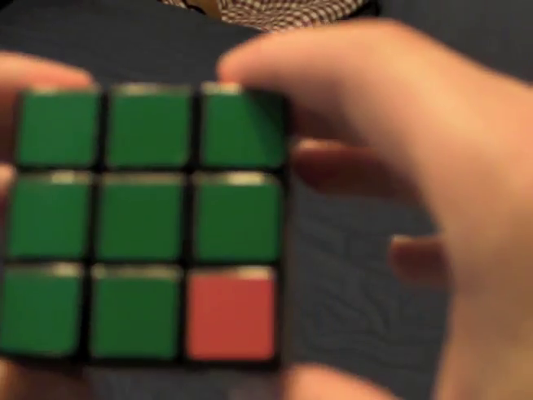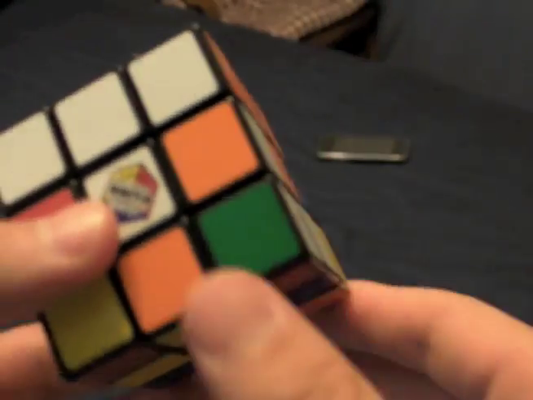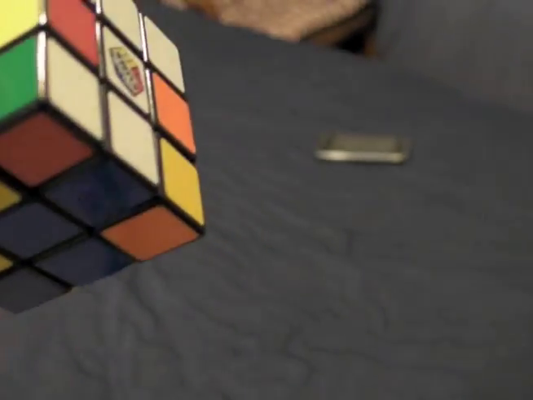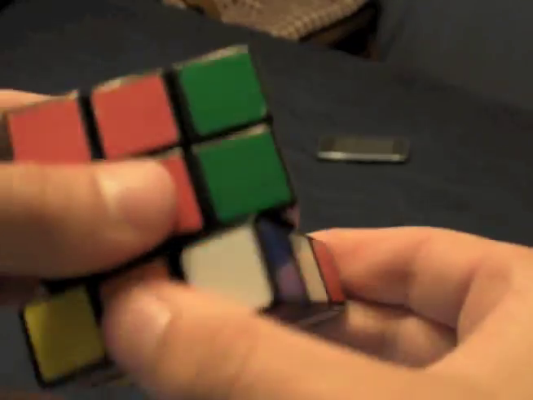Now we have one piece left for the green side, or whatever side you're working on. And here is the last corner piece. So we're going to turn it right underneath where we want it. And we're going to do R prime, D prime, R, D, and repeat it several times. One more should do it. R prime, D prime, R, D.